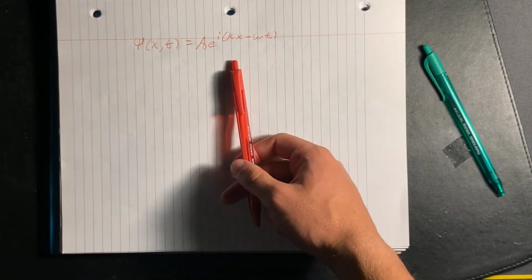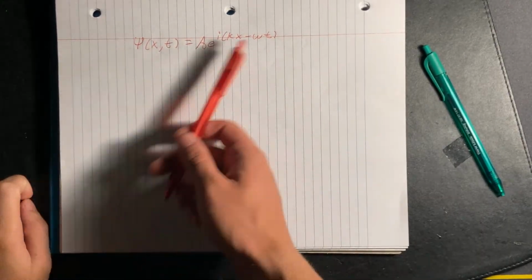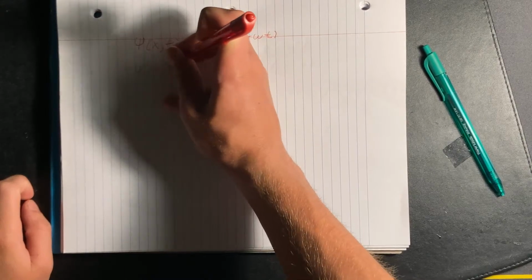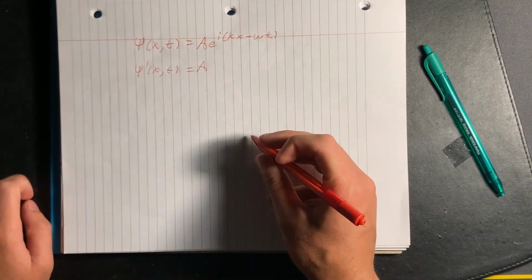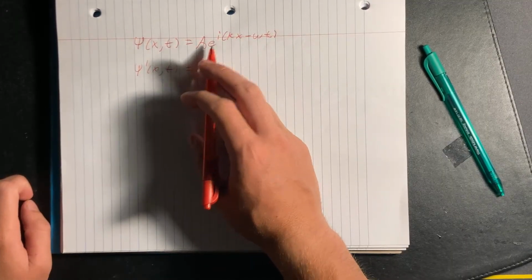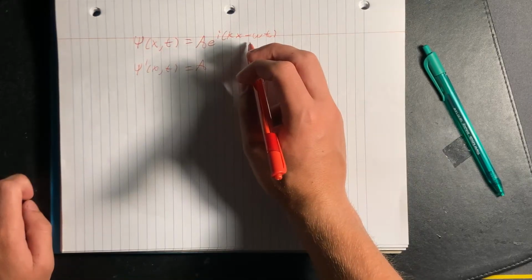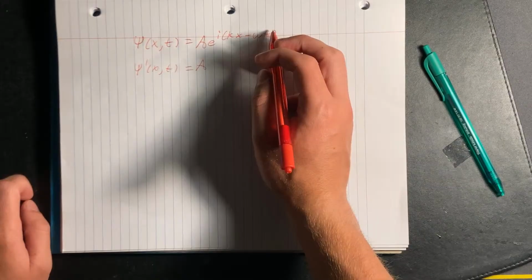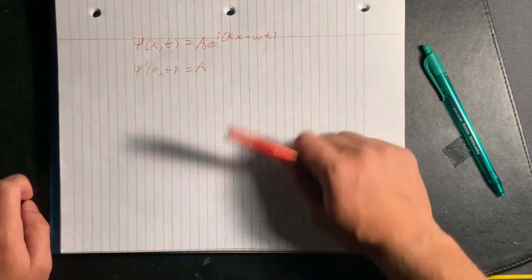And we're going to find the double derivative of this. So first derivative, we're just going to do it by the rules of e. So we'll have psi prime x of t. It becomes A, the i is going to distribute, and it becomes ikx minus omega t. In this case, we're deriving in terms of x for this.